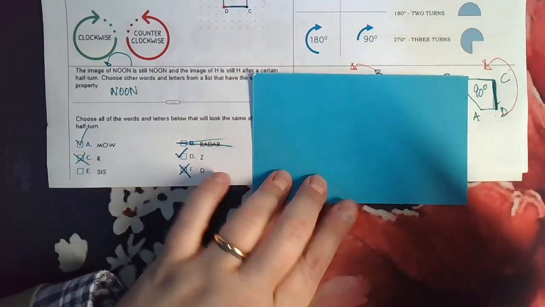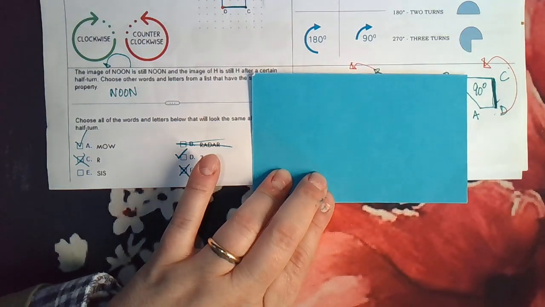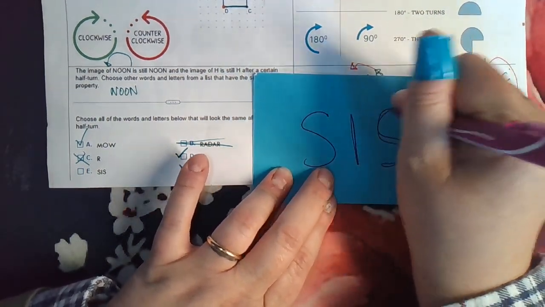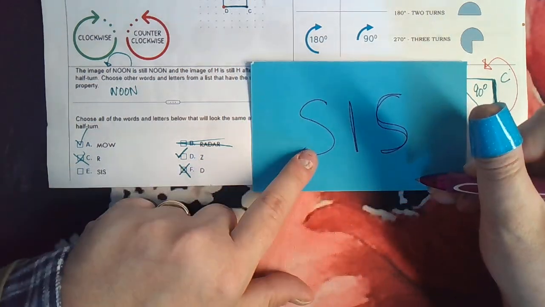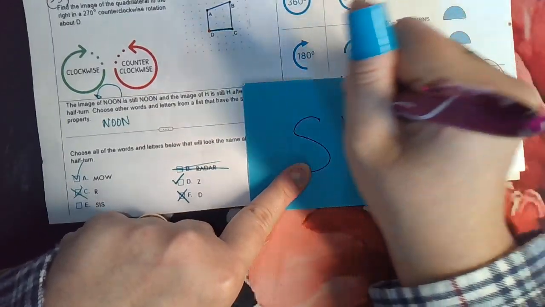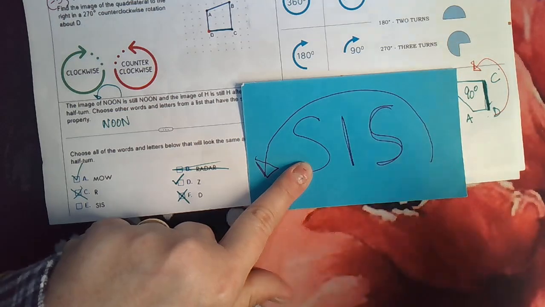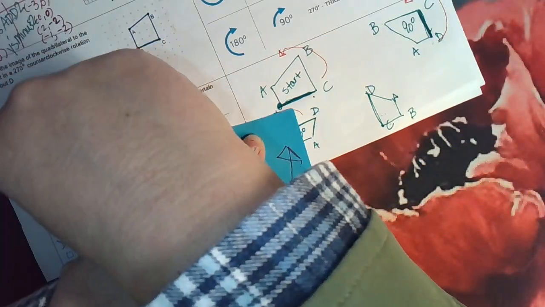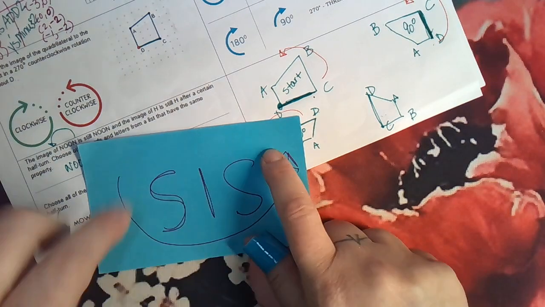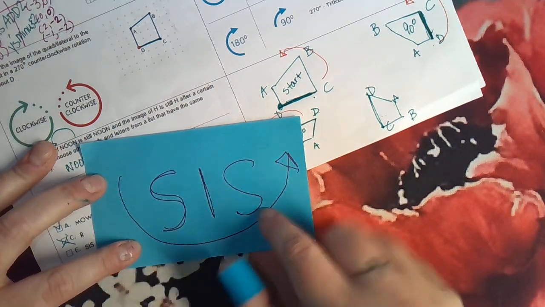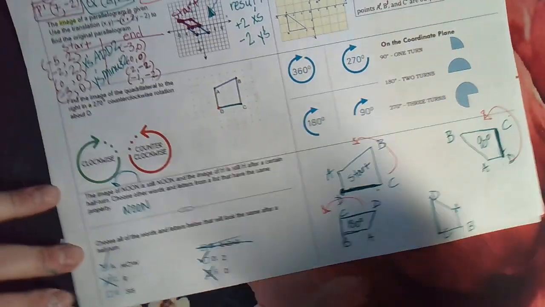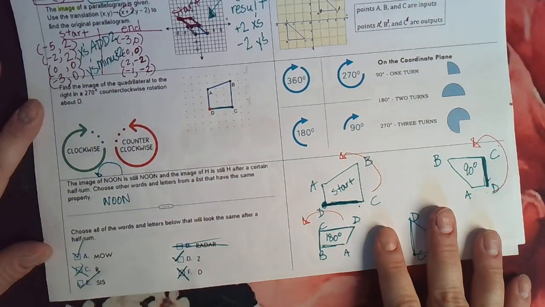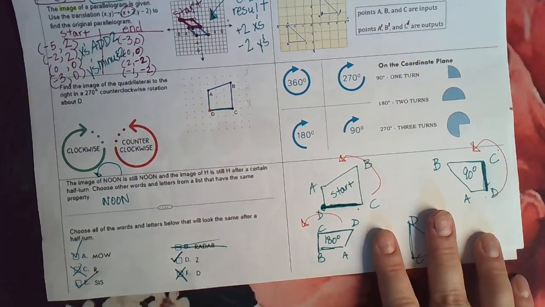Okay, now let's try SIS. We're going to hold it down on the left, and we're going to spin it around a half turn. So let's spin. Oh, look, it still says SIS. So that one has the same half turn symmetry. Woohoo! All right, let's keep going.